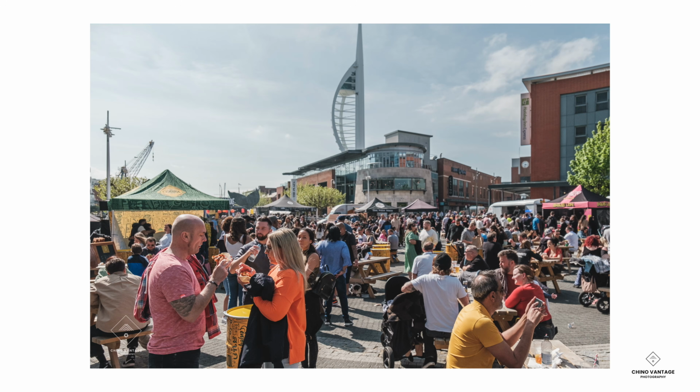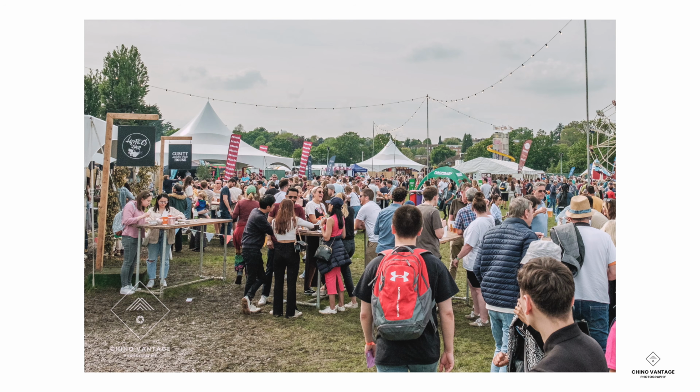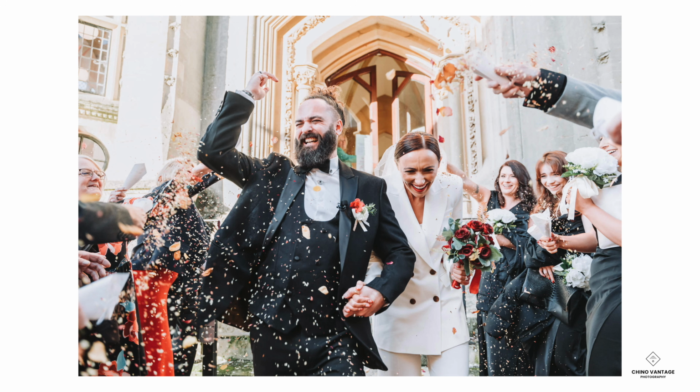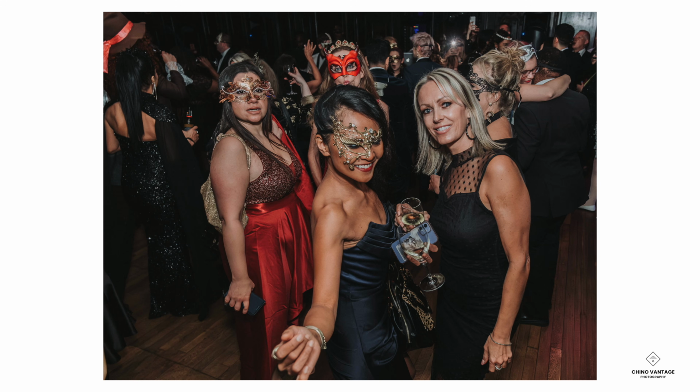I use wide establishing shots to give the viewer an idea of where the event is taking place, along with its atmosphere and scale. During weddings, I like using wide lenses during the confetti throw and the reception so I can get in the action. This gives the viewer a feeling that they were in the crowd, which brings out more emotions from the photo.